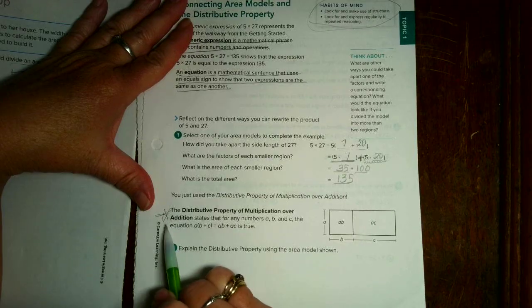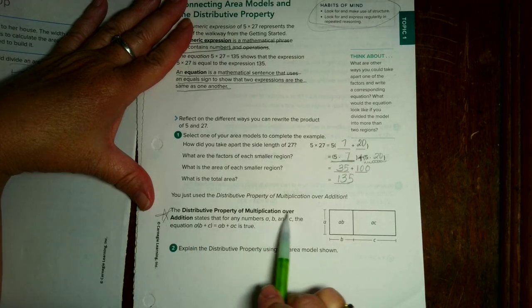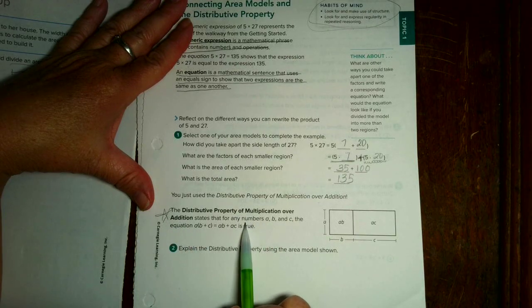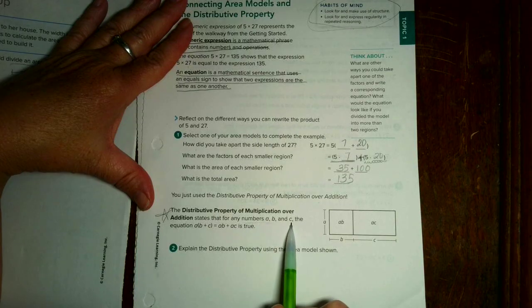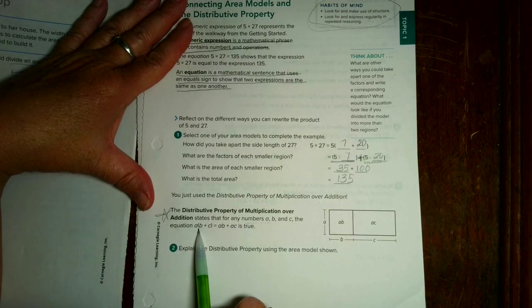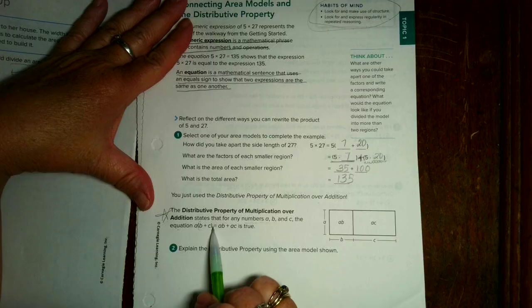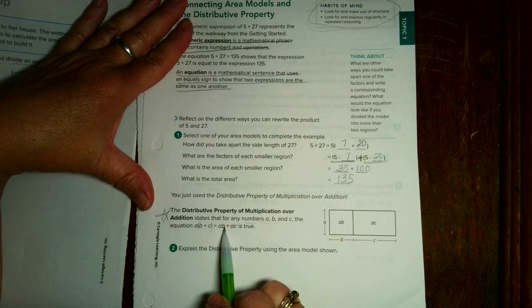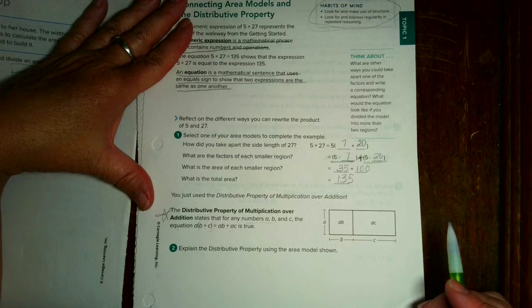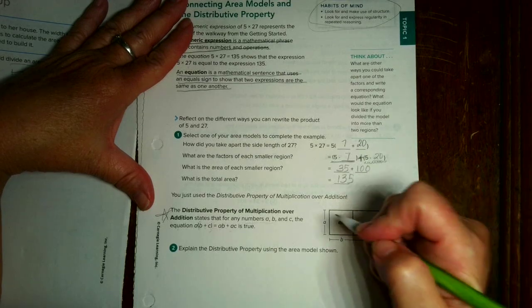Highlight this, star it. The distributive property of multiplication over addition states that for any numbers, A, B, and C, the equation A, and we read this, times the quantity of B plus C equals A times B plus A times C is true.